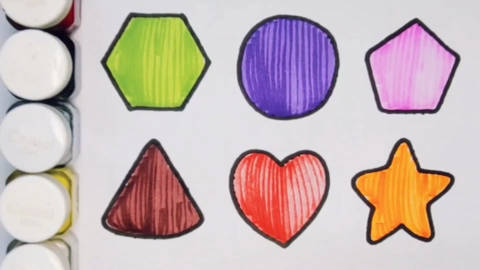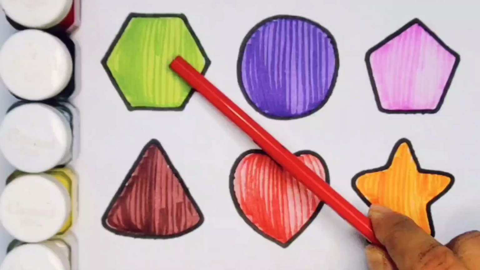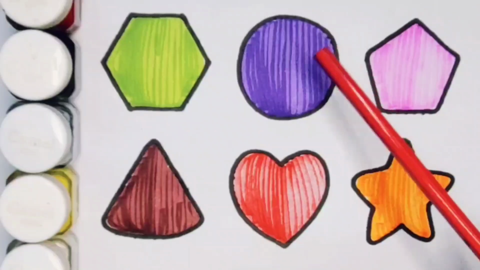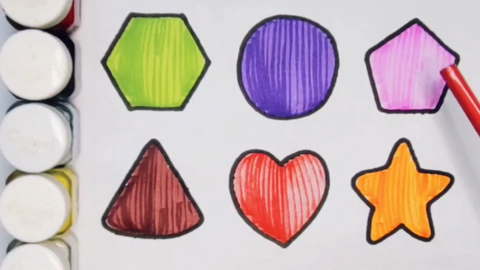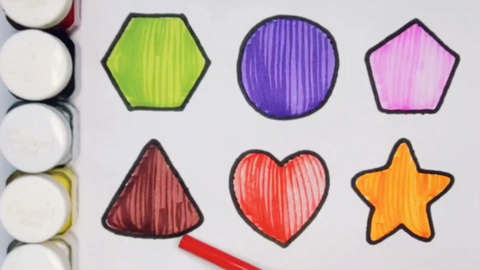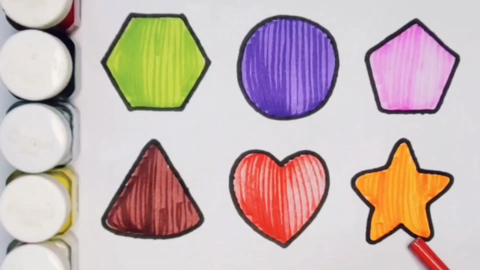What we learned? We learned green color, hexagon, purple color, circle, pink color, pentagon, chocolate color, triangle, red color, heart, orange color, star.